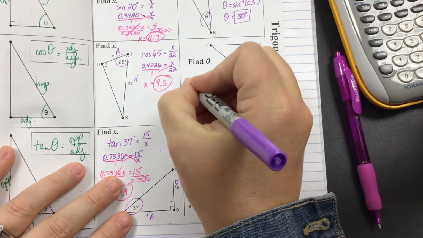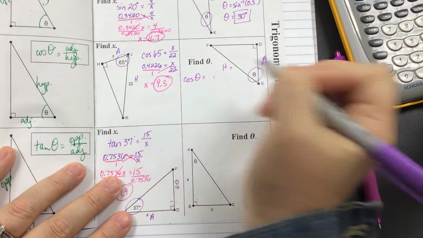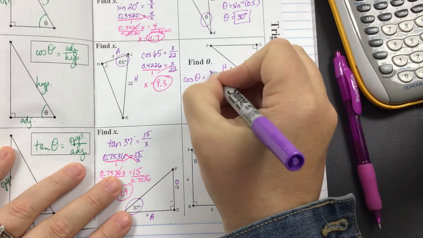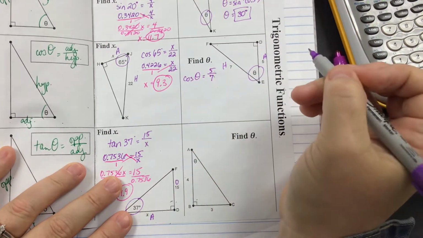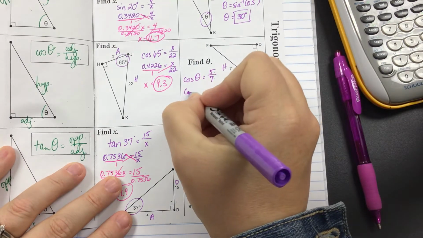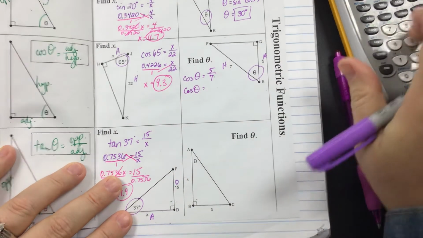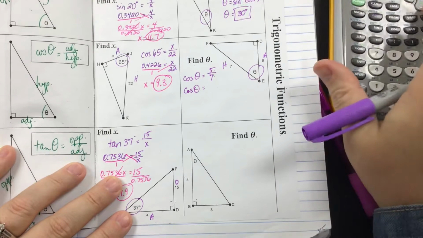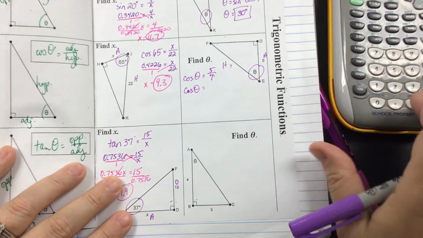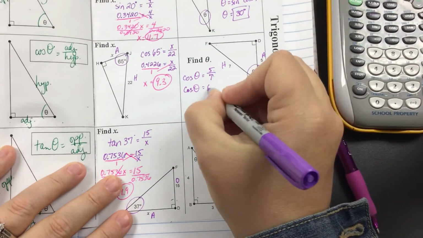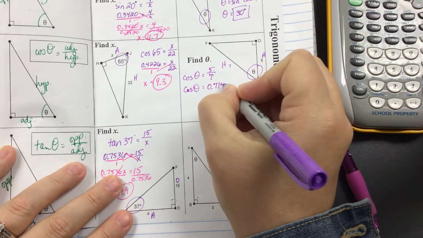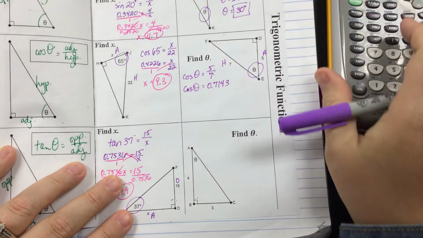So to write my equation, I'm going to say the cosine of theta, and my adjacent is 5, and the hypotenuse is 7. So next, I'm going to take my calculator, and I'm going to take 5 divided by 7, and I get, with 4 places after the decimal, 0.7143.